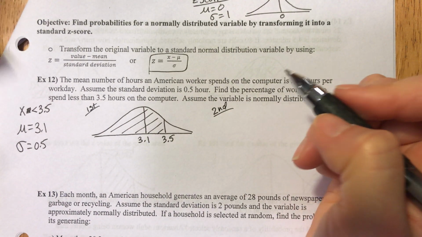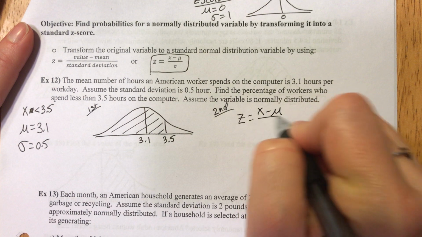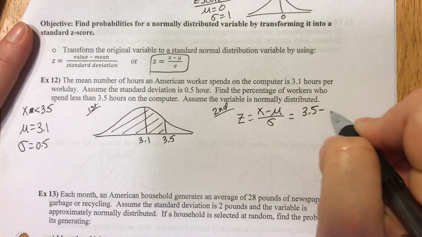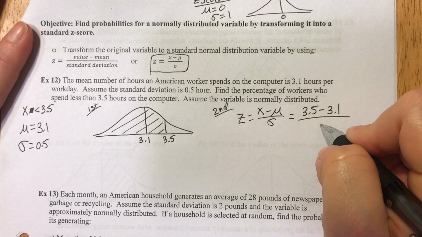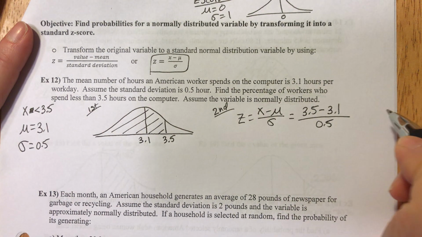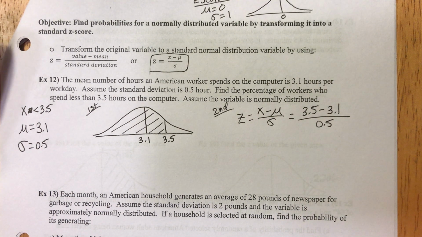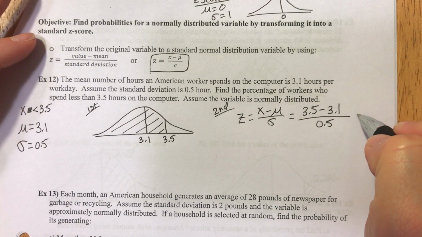Second, we're going to do the z-score formula: z equals x minus mu over sigma. So our x is 3.5, our mu is 3.1, and our sigma is 0.5. Do control divide in your calculator to create a fraction. Put the stuff up top, the stuff in the bottom.